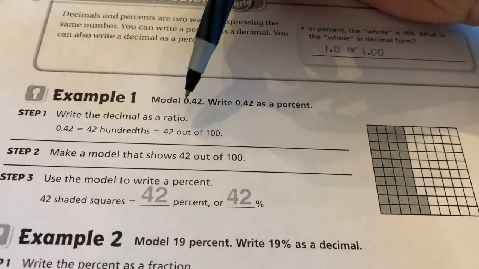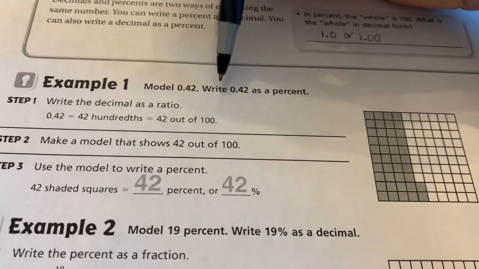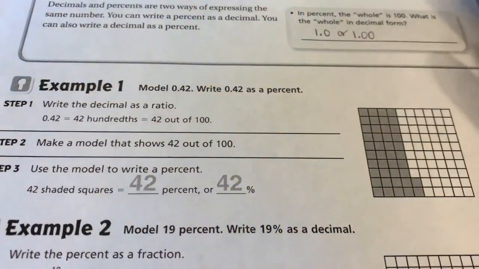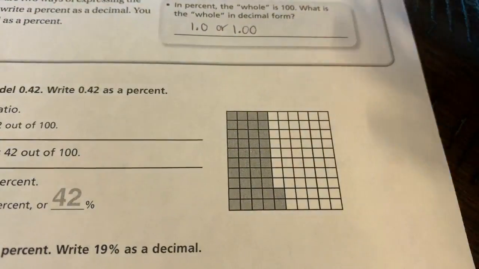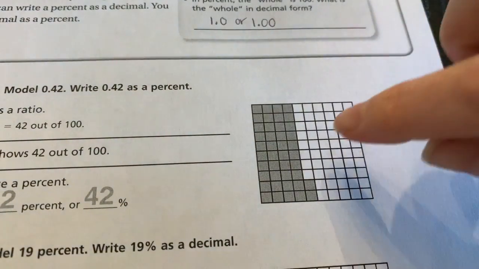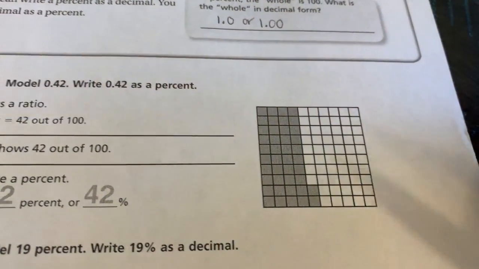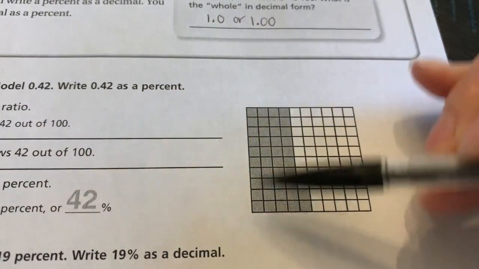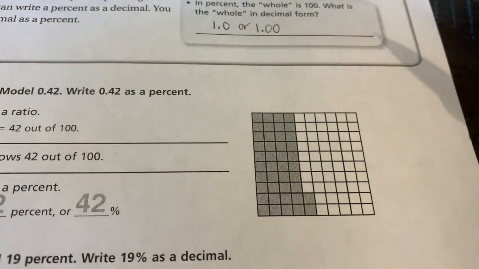So let's see how we do this. For example 1, we want to model 42/100ths. And so we're writing it as a percent as well. So on a decimal grid, this is all out of 100. So 42/100ths is going to be shown the same exact way as a percent because it's out of 100. To show that, we do 4 rows of 10, that's 40, and then 2 little boxes for 42.